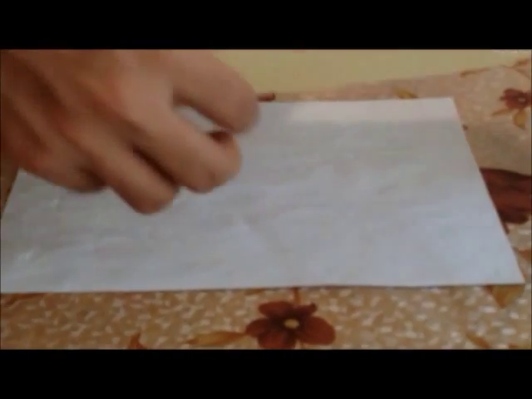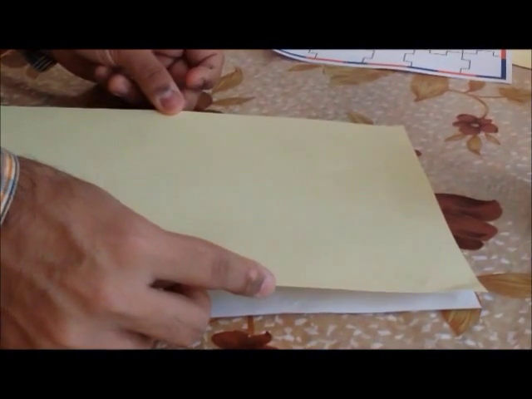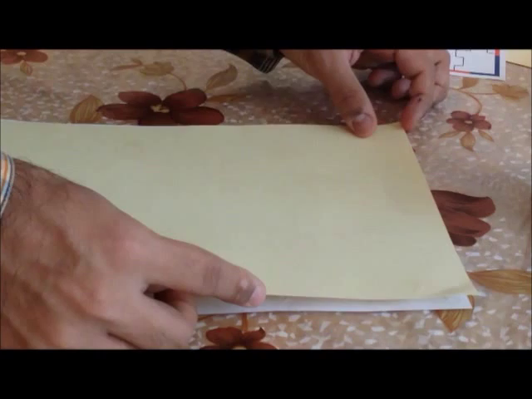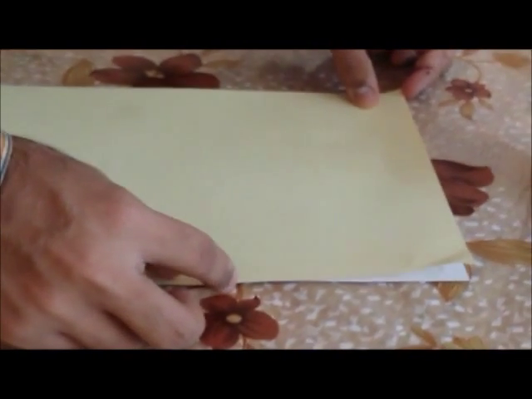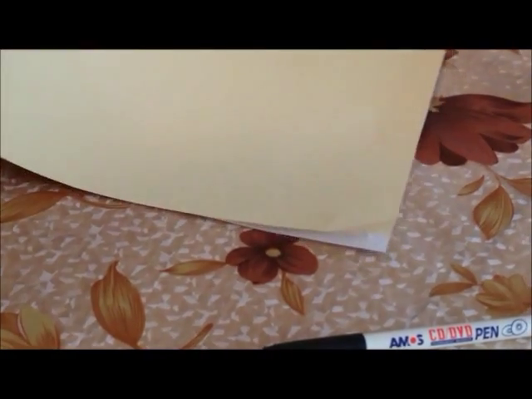Glue all and every edge, without leaving any air space in there, and I will carefully stick my chart behind it, as the paper and the chart are of the same size. If the paper and the chart are not of the same size, then what you can do is buy a big chart paper and cut it out as per the size of that one.